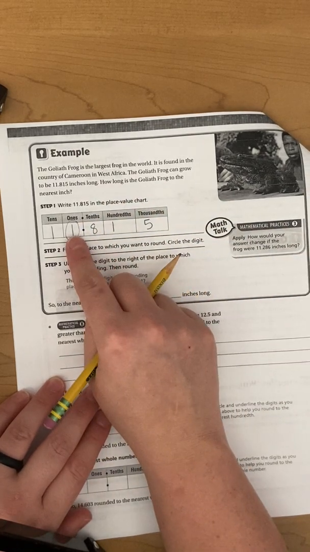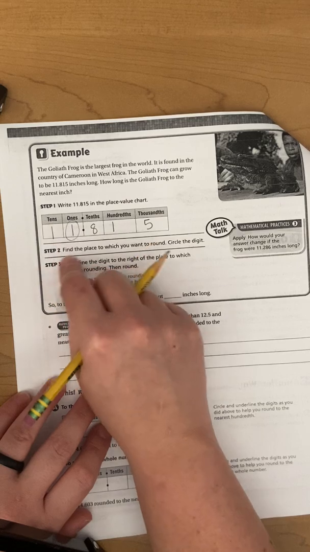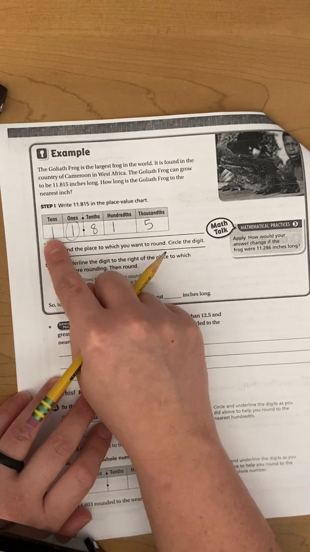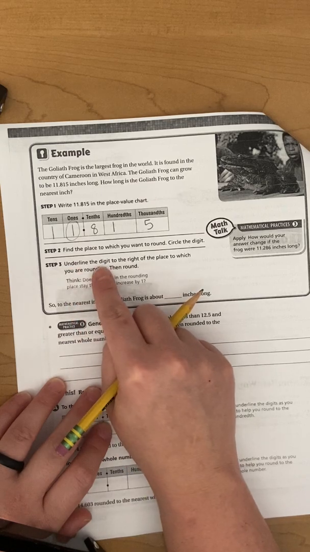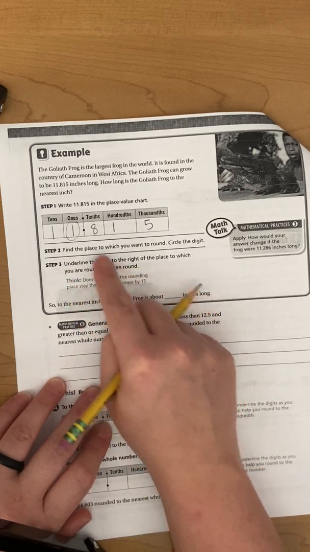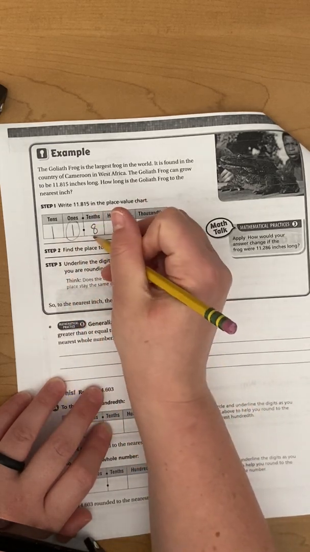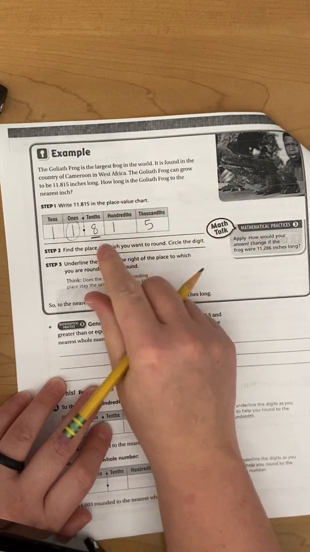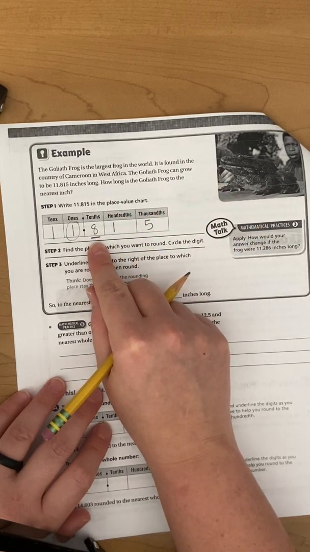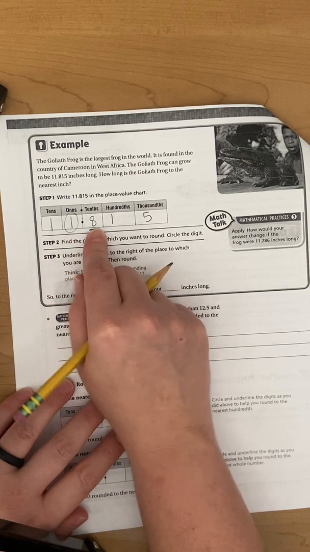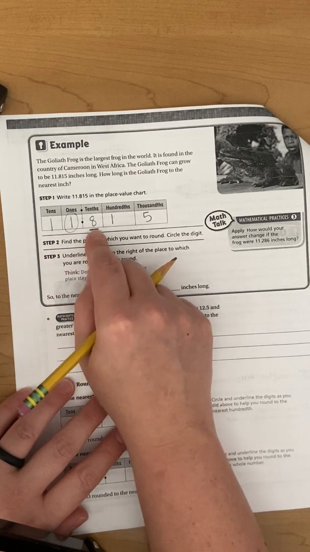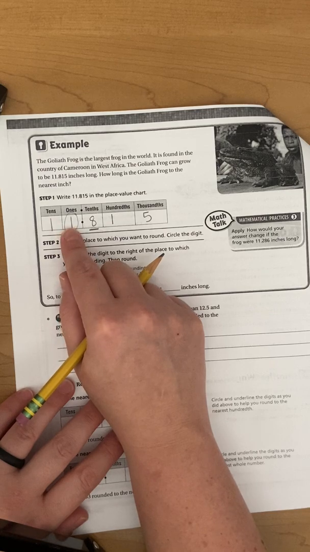Okay, because to the nearest inch, I'm now looking at whole numbers. These are my inches. These are fractions of inches. Underline the digit to the right of the place to which you are rounding. So notice I can even cross over through my decimal because I'm using the 8 in this tenths position right here. And so I can even cross over the decimal boundary, and I'm going to use this 8 to now round my number in my ones position.